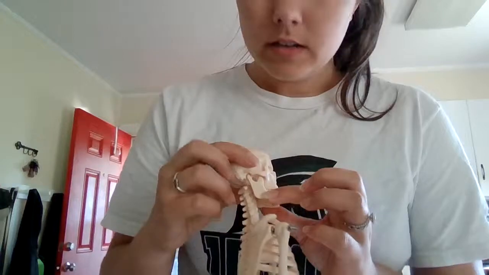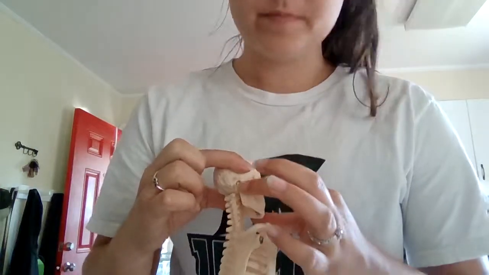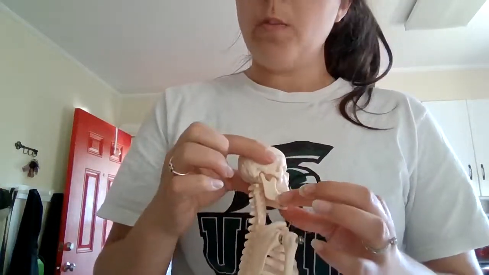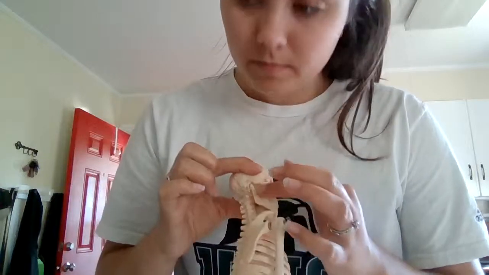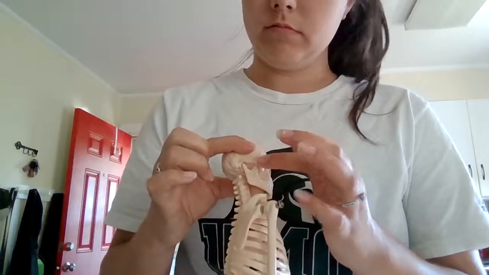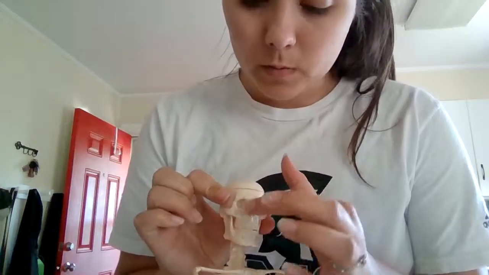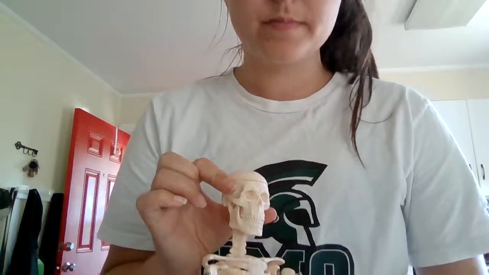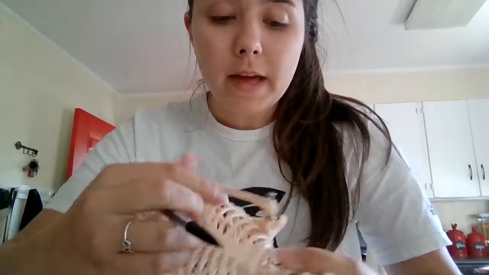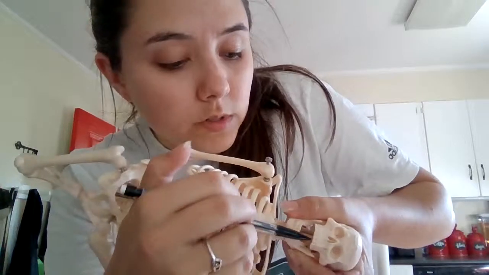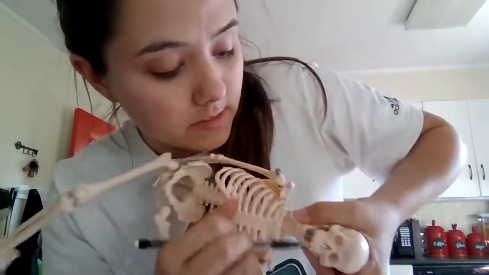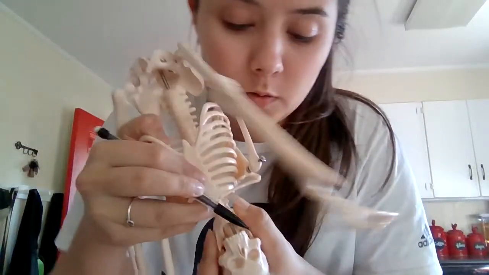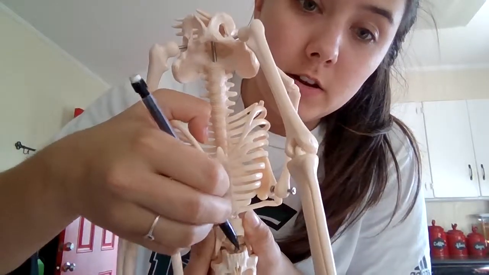The coronoid process is right here. And the zygomatic bone is kind of like on the cheek. And then the nasal bone is right here. Okay, so the maxilla is on the roof of the mouth, which is kind of hard to see because I can't get the skull off of the body, so it is right in here.